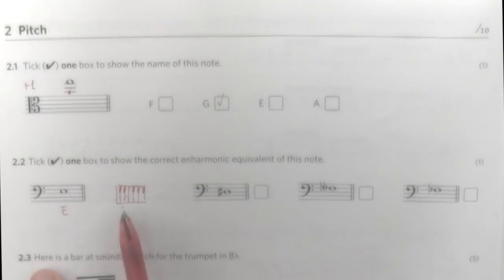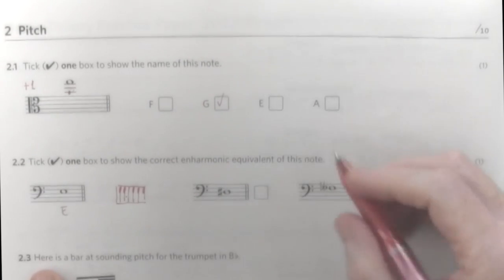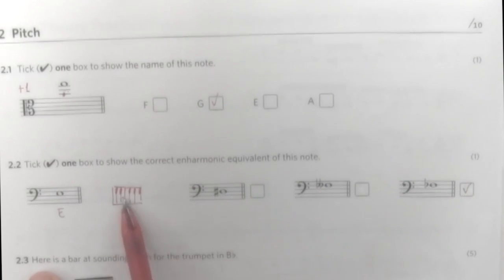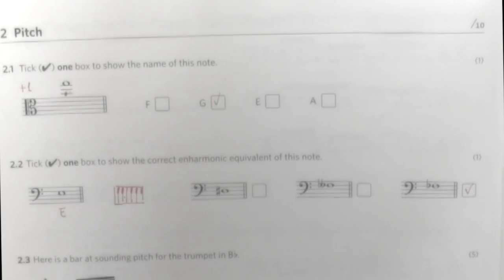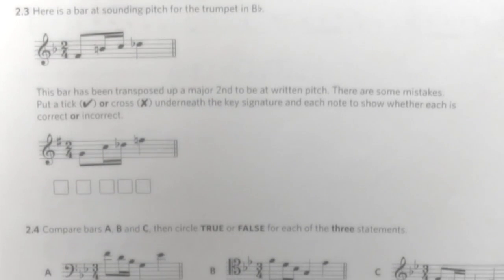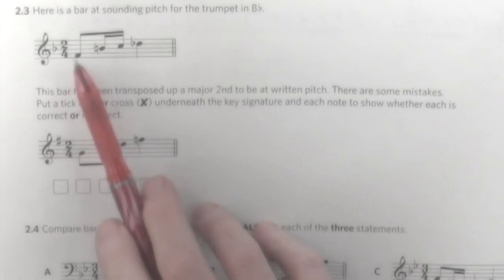Okay, this note could be called D double sharp or F flat, and in this case I think we have F flat here, because F double flat is Mi flat, and then D sharp is also Mi flat, so we're missing another sharp here. Sorted.